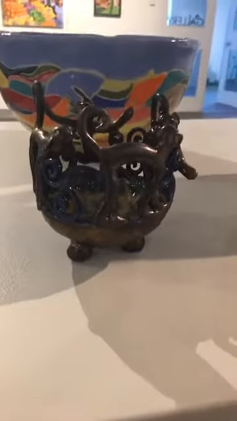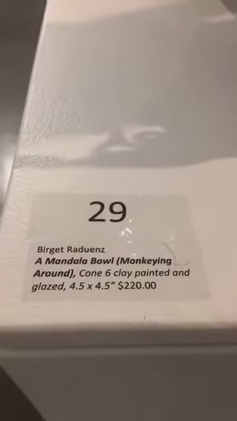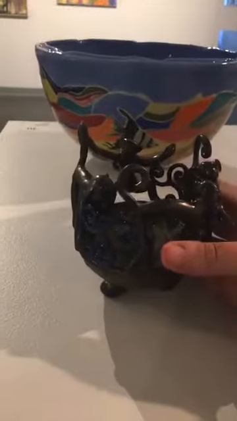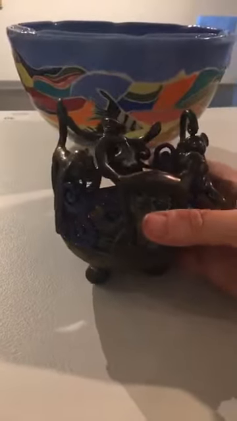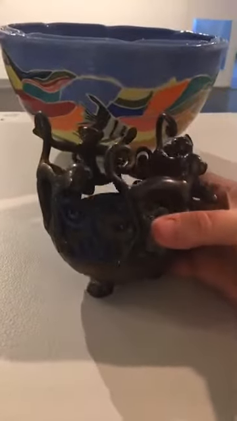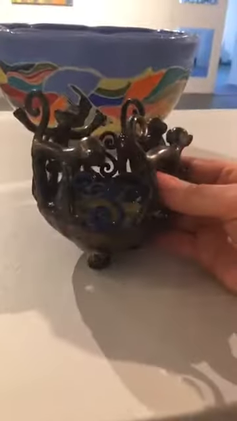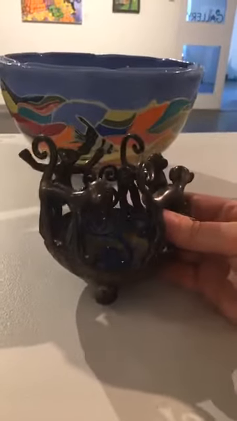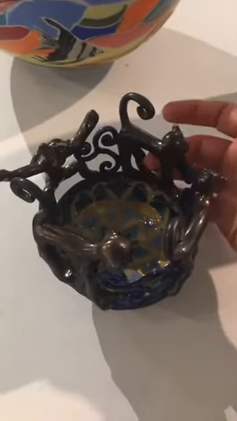And here's a fantastic example of a use of negative space in a sculptural form. This is by Birgit Raduns, and this is mandala bowl, monkeying around. Birgit will often work in porcelain. She says this one is a cone 6 fired clay. And you can see these different monkey shapes that are frolicking around the outside of this bowl. And I'll show you the interior as well. It's a beautiful ceramic paint job on the inside. It's a really delicate mandala form. And again, you see the carving and the shaping.